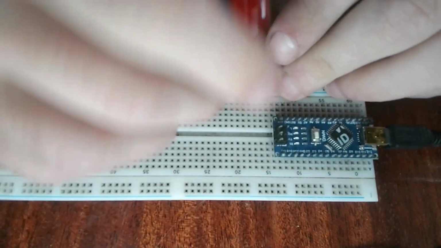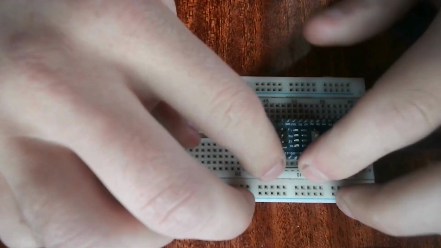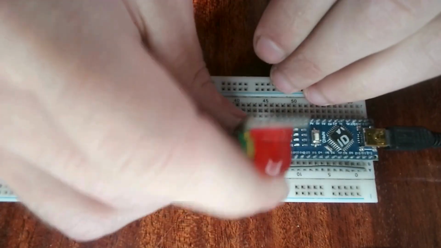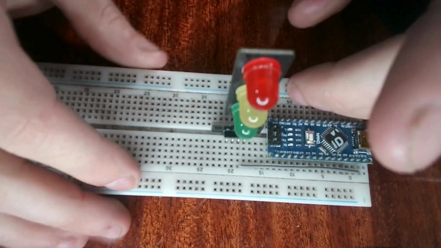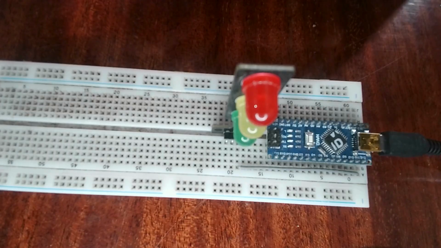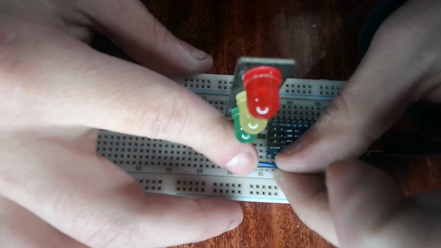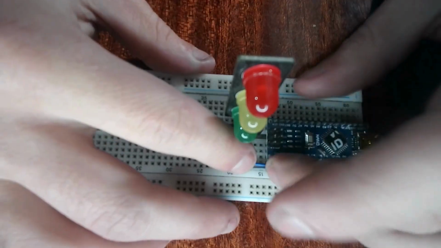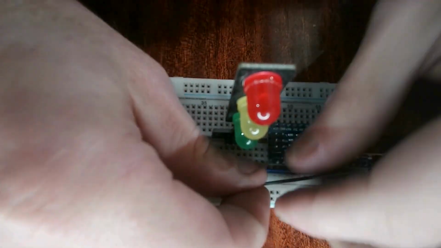So I'm going to go ahead and connect pin 12. I'm going to connect it here because pin 12 is going to be connected to the R pin on the traffic light, which is connected to the red LED. Then I'm going to connect GND on the traffic light to GND on the Arduino Nano. There we go.